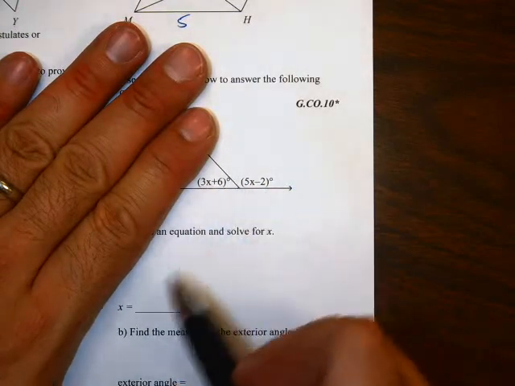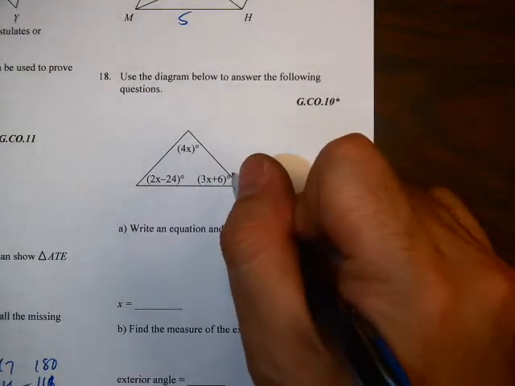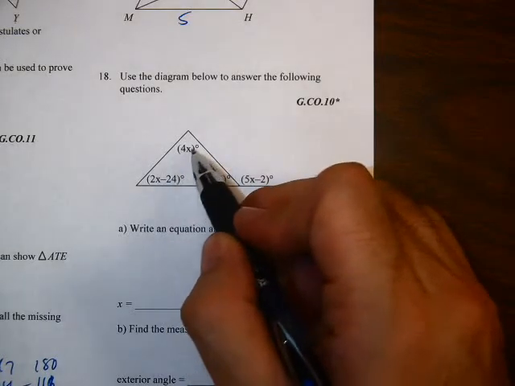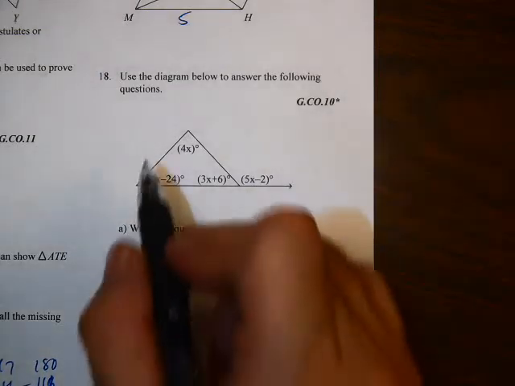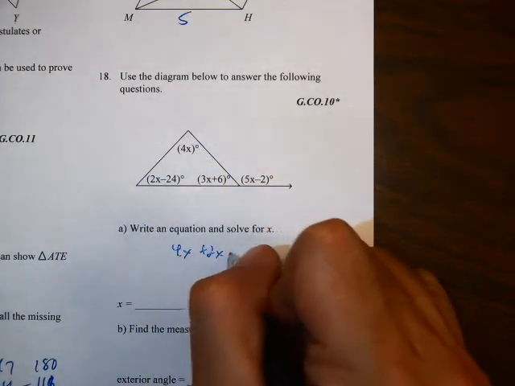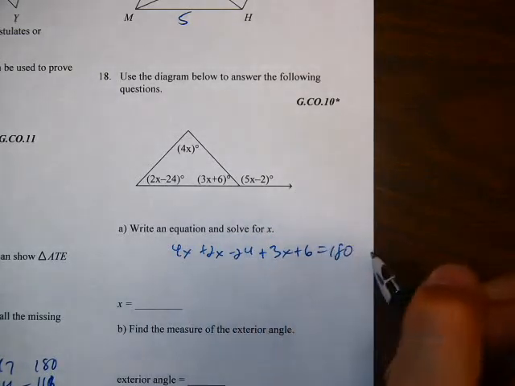This plus this equals 180. You could be ambitious and use the exterior angle theorem, where this exterior angle, the one outside, equals these 2 remote interiors added together. Any of those equations should get you the same thing for x. The very first one I mentioned was triangle sum, so I'm going to start with 4x plus 2x minus 24 plus 3x plus 6 equals 180.